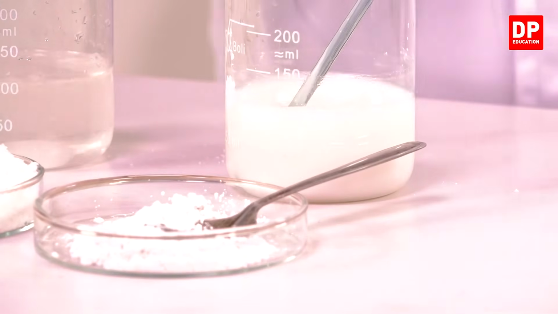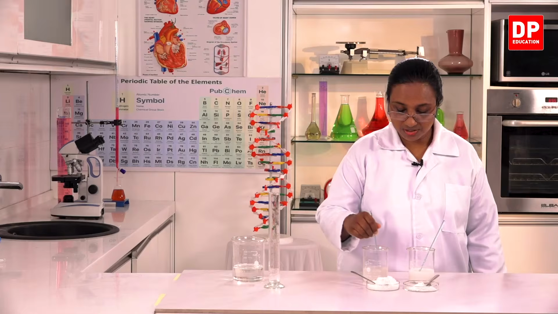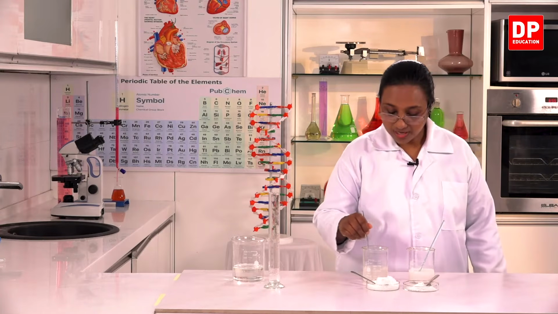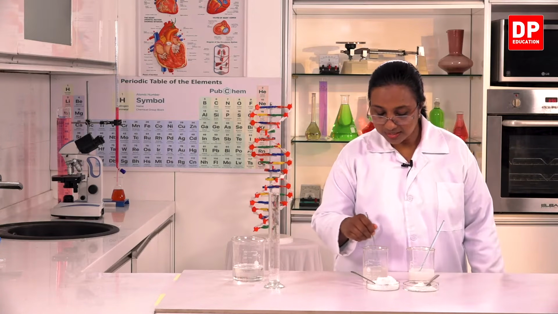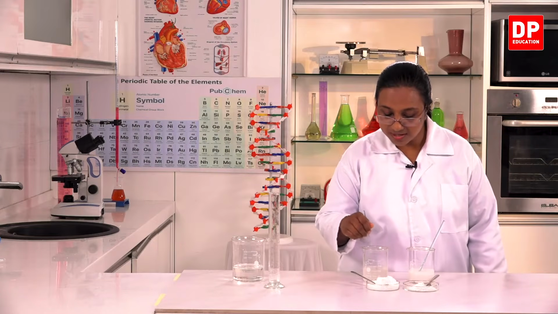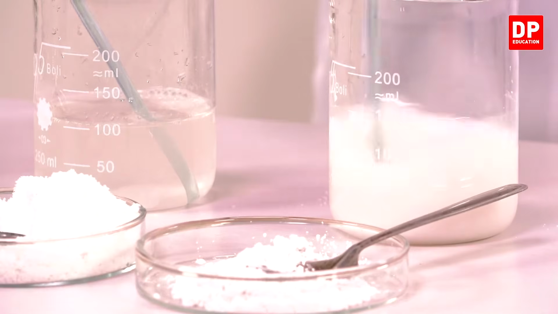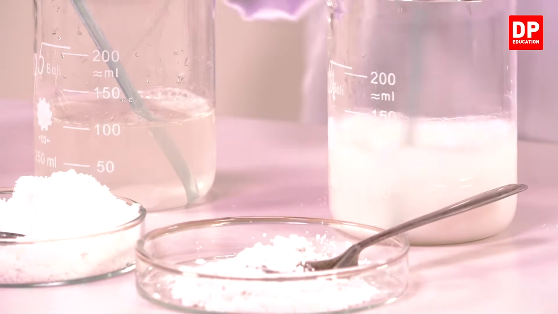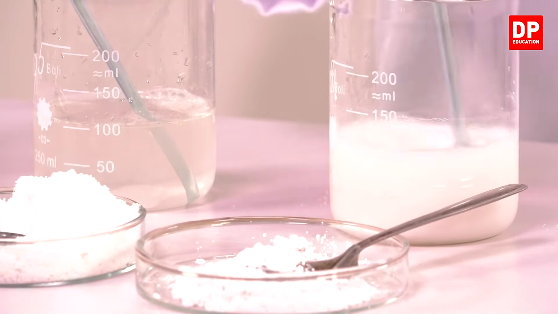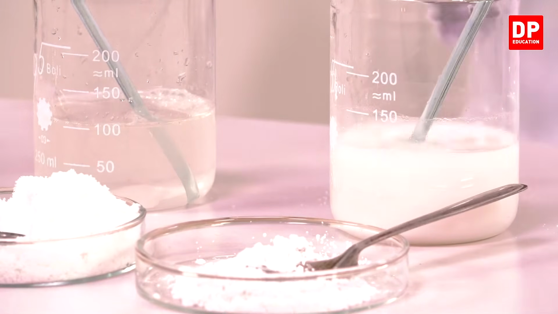But you can see a difference in the two solutions. The sodium chloride solution is clear. It's a transparent solution, whereas here you can see the calcium hydroxide is not transparent. It's a milky color solution.